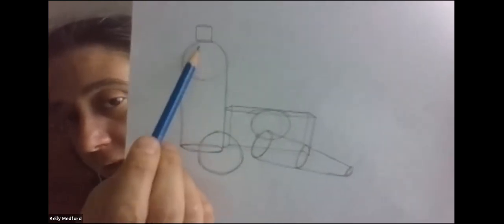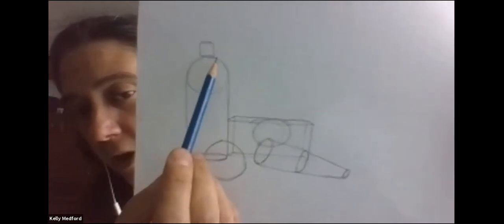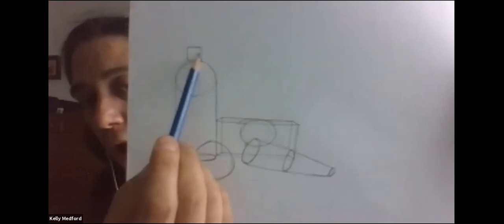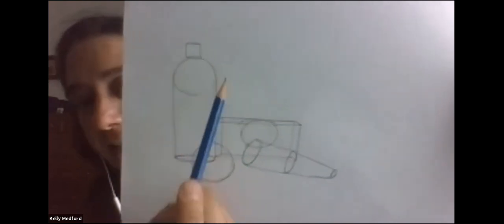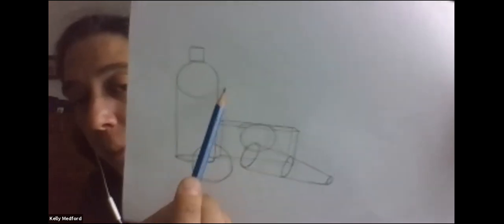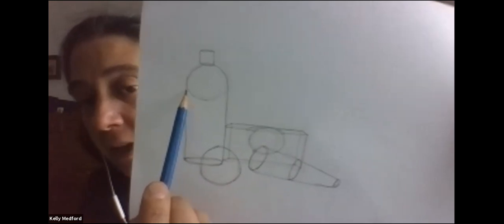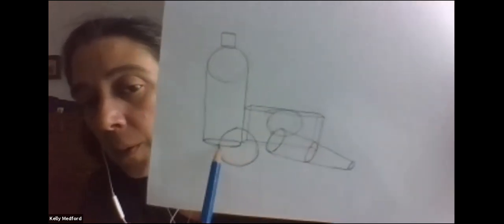So what we're doing is thinking about, for example, this is a cylinder, but in order to get the shoulders of this bottle, all you have to do is draw a circle, right? And it's not perfect. Mine's lopsided, goofy, wonky. But drawing a circle can help you, just like Diane and Marcia said, to get the sides to meet up.